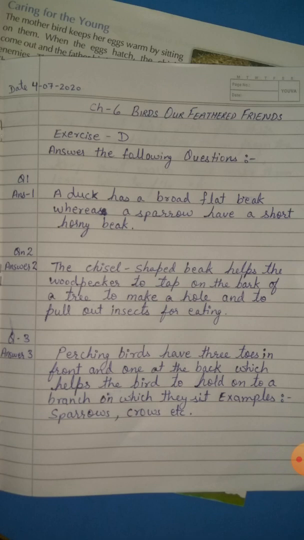The first question is, how is a duck's beak different from that of a sparrow? I have already written the answer. Answer number 1. A duck has a broad flat beak whereas a sparrow has a short horny beak. You have already seen in the video that a duck was having a broad flat beak.